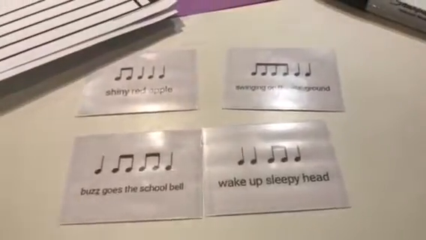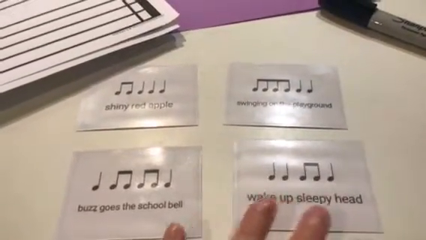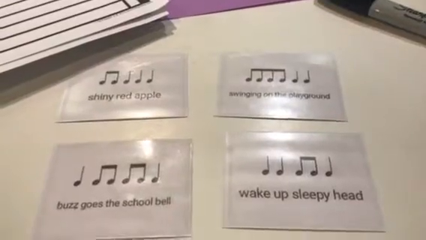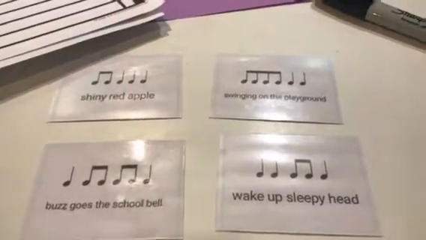Hi, this is Heather, and I just wanted to give a little help with the composition activity that I've given students for this month. So the first step is to just choose from one of the rhythms of these cards. We'll go through each of them.